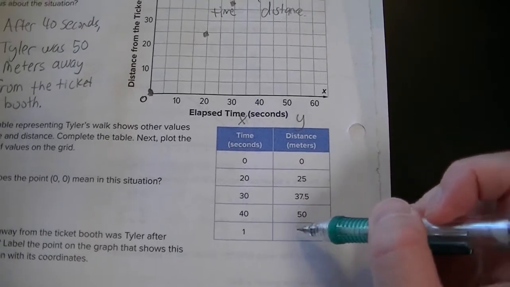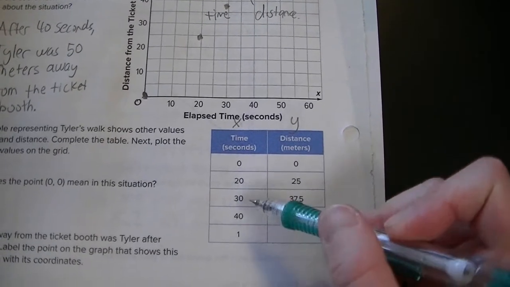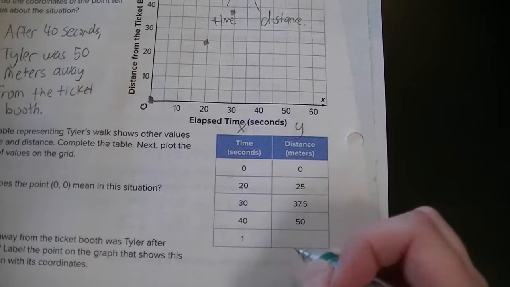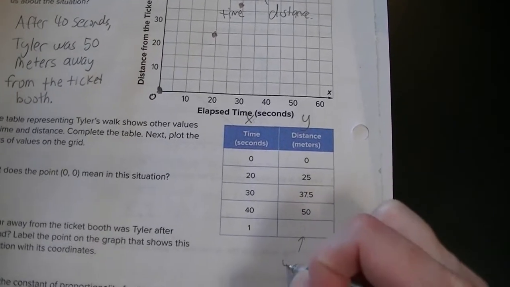And then we got a blank. It says 1 something. Oh, remember, when the x value is 1, its corresponding y value would be the unit rate?